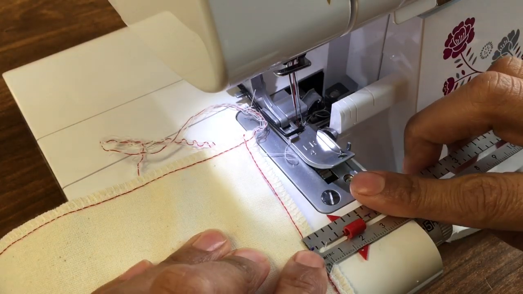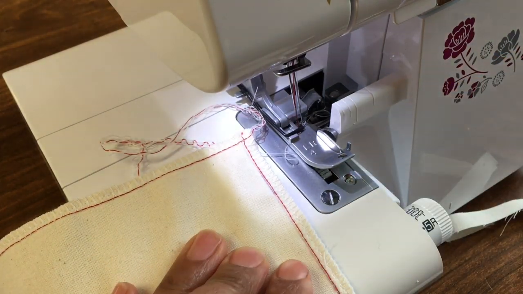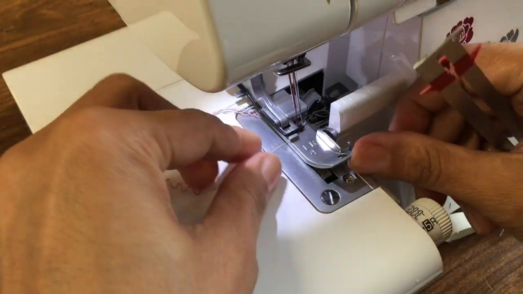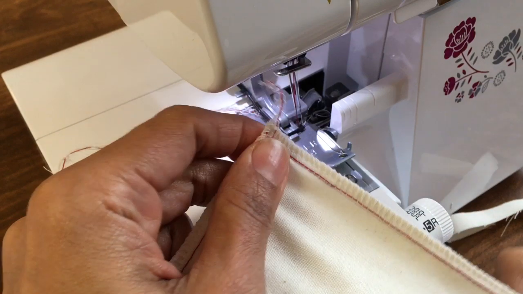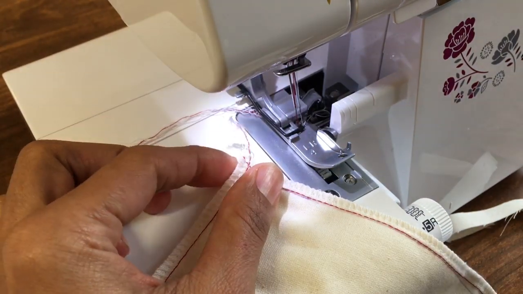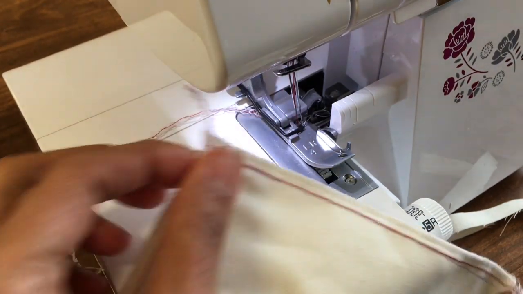And that is 1/4 of an inch. So you always know that a seam allowance left, the amount of fabric left, is 1/4 of an inch. So always make sure that you allow at least 1/4 of an inch when you cut fabrics out.